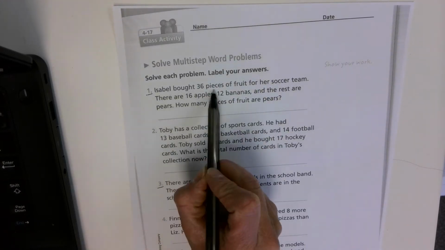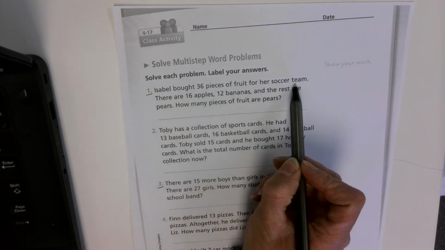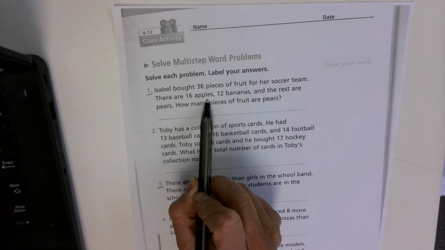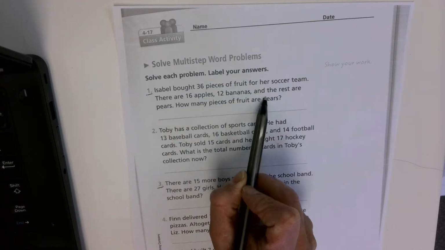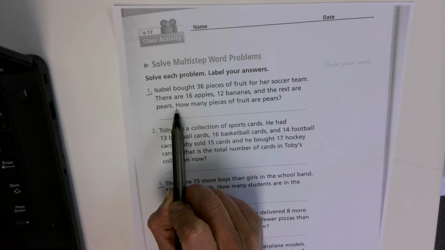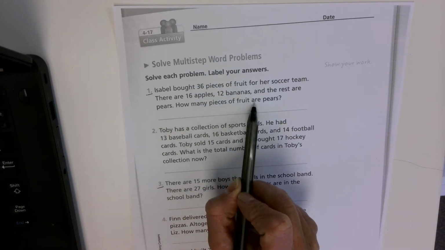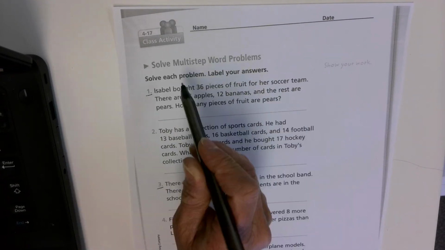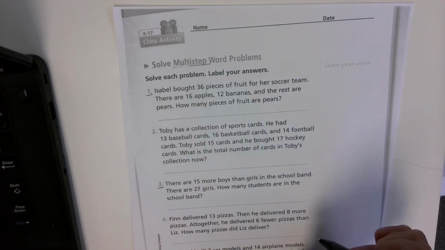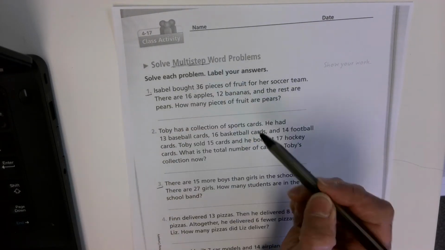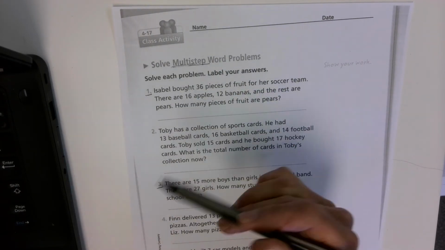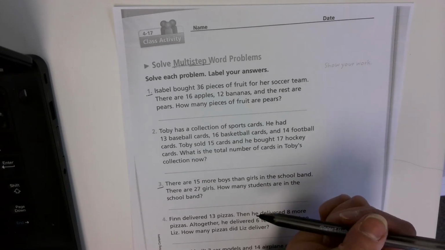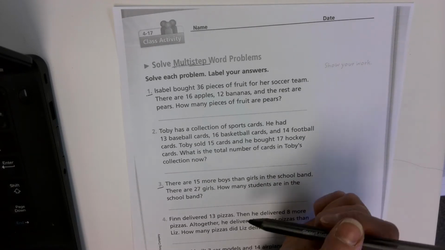Isabel bought 36 pieces of fruit for her soccer team. There are 16 apples, 12 bananas, and the rest are pears. How many pieces of fruit are pears? So I know this is a multi-step word problem, so I know I'm not just going to take these numbers and add them. That wouldn't be good problem solving. You want to visualize this.